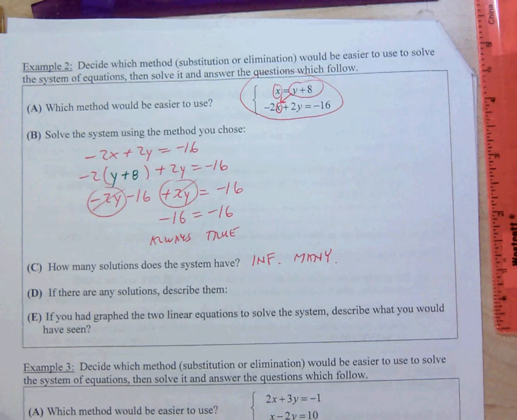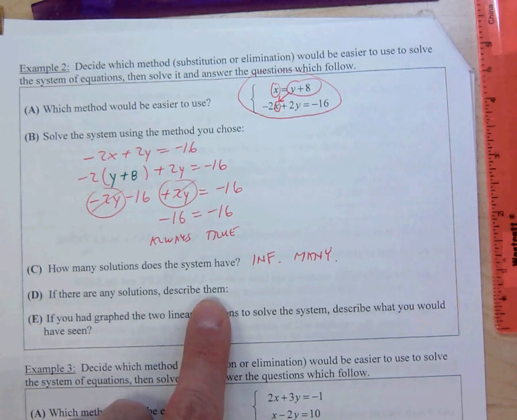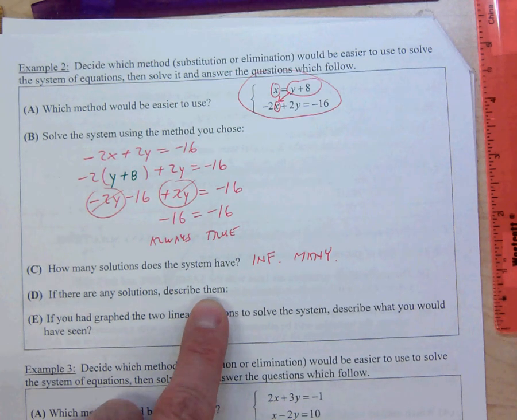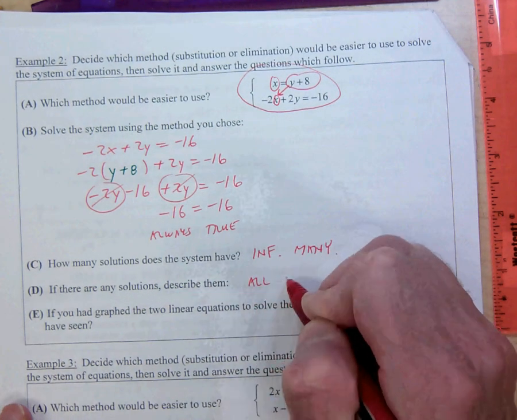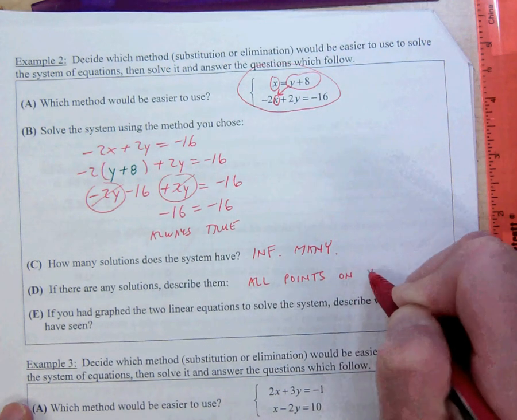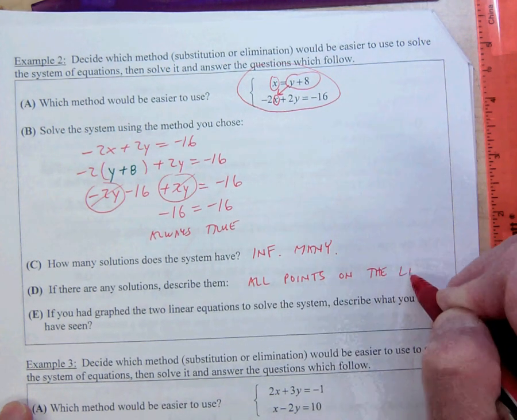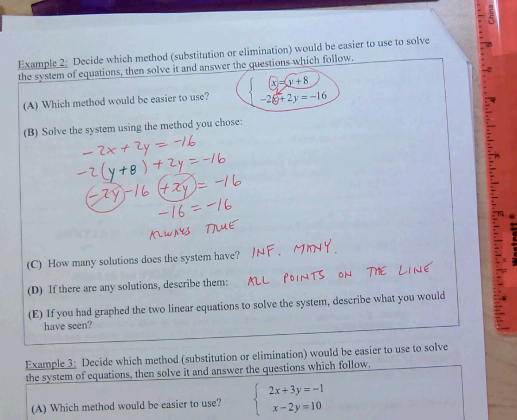Now, if there are any, describe them. Well, basically, what happens is they're the same line, aren't they? Yeah. And so you can say the solutions are all points on the line, right? Again, the equations form the same line. If you had graphed them, you'd get the same line. So any point on that line will be a solution to the system.